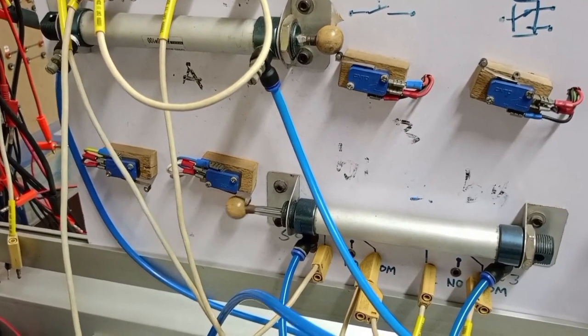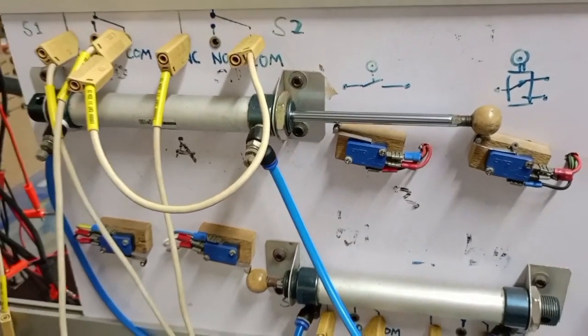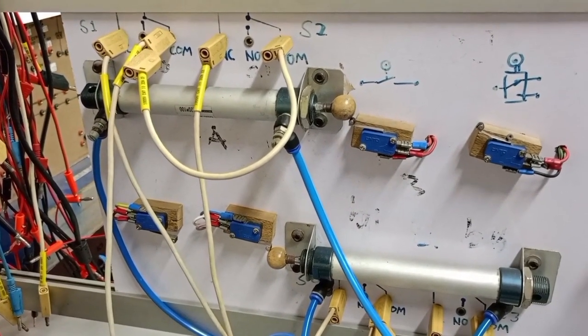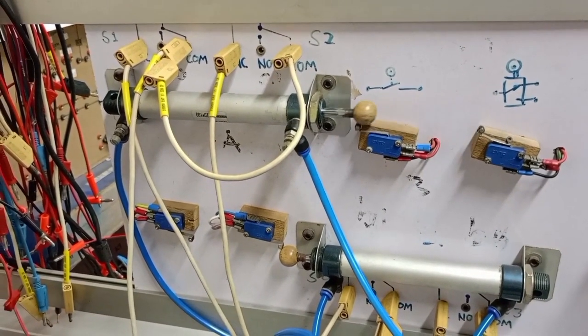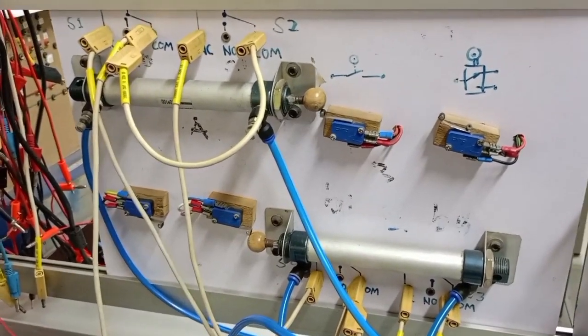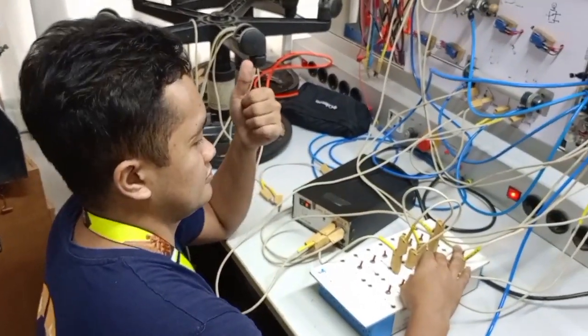So the first cylinder is active, it is working, it is extending and retracting, and now the other cylinder is much faster than the first cylinder because it needs some fixing on its calibration. So both cylinders are working as you can see and as I operate.